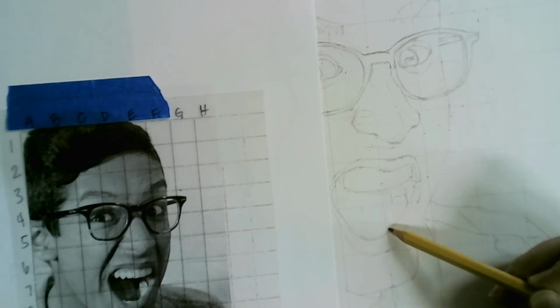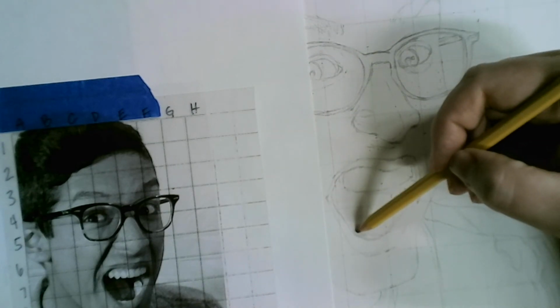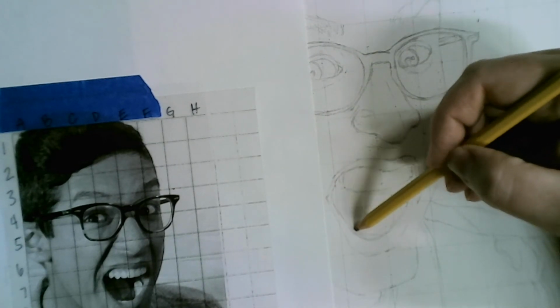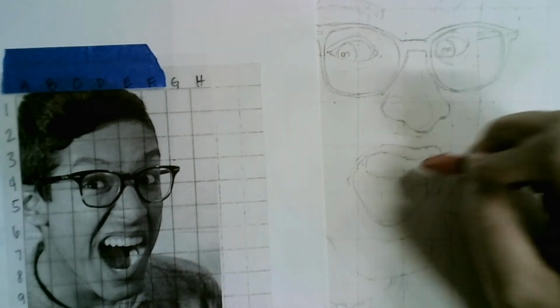All right. I'm just going to give myself the general curvature, and then here I can see a few tiny little teeth.